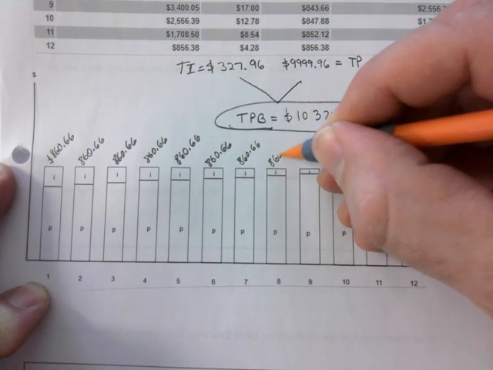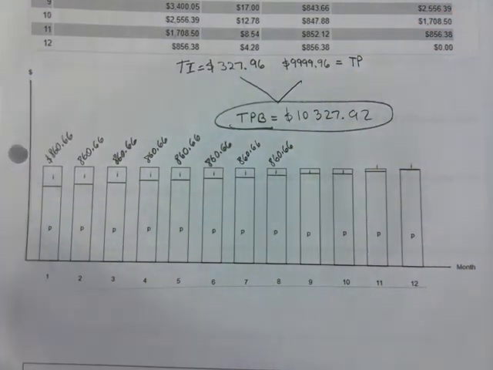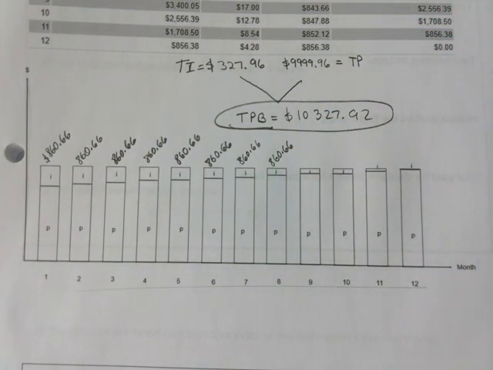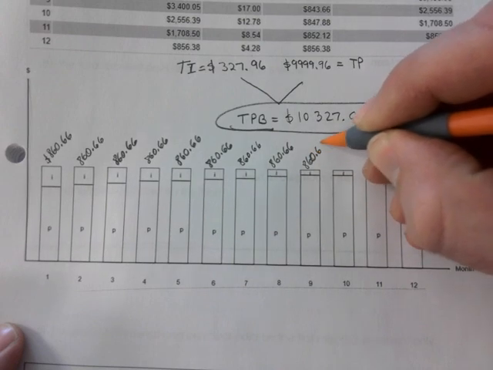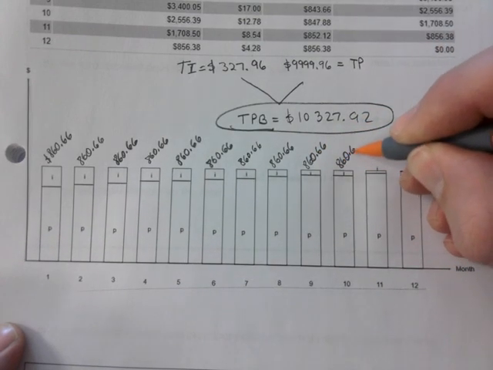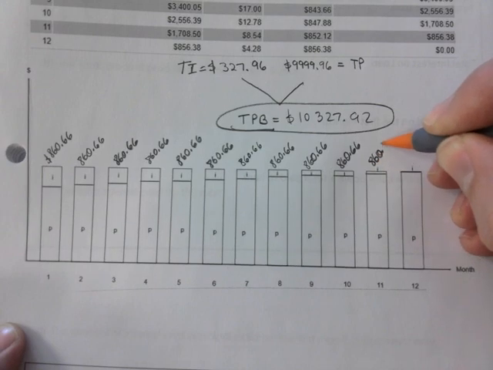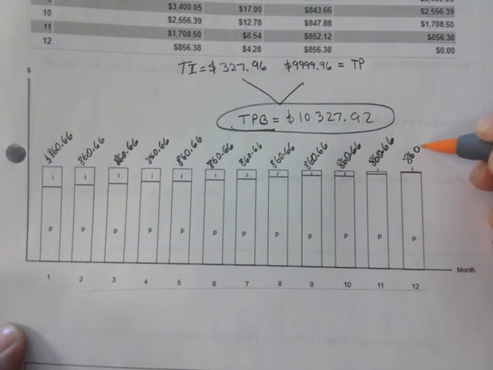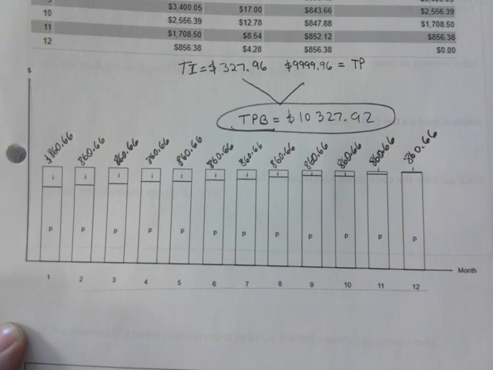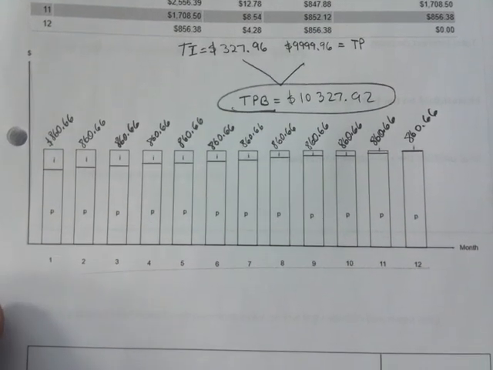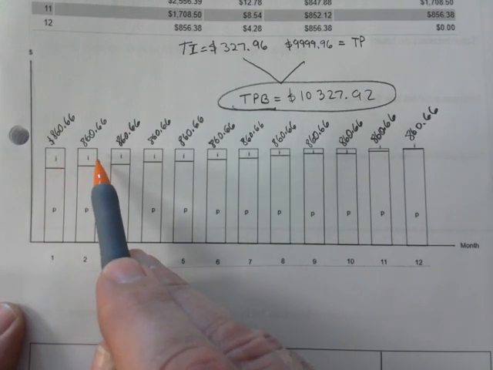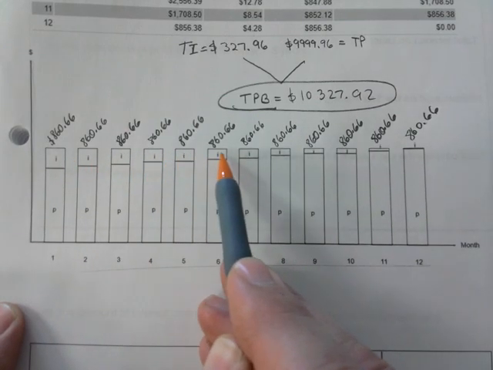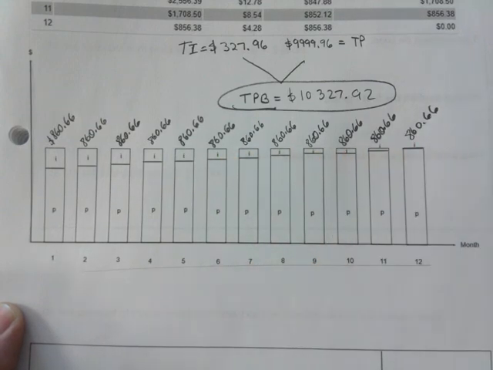I'm lying to you a little bit. Usually the last payment that you'll be making is less than what you agreed to, because there's a little bit left over at the end. Other than that, it's usually exactly the same, 860.66. And do you notice that the interest, the i, gets smaller and smaller? As you pay this off, you pay less and less interest every month.